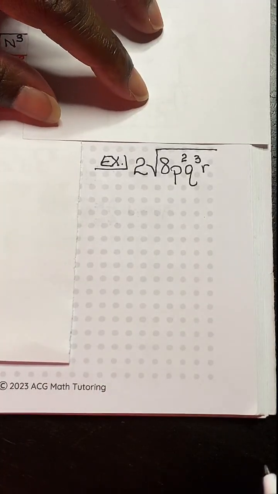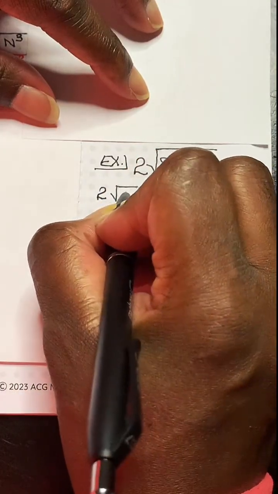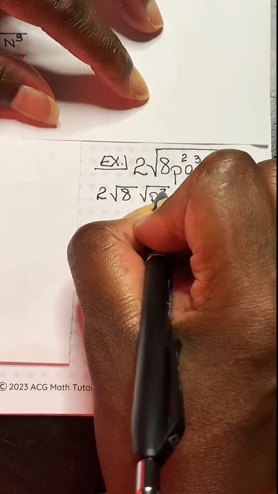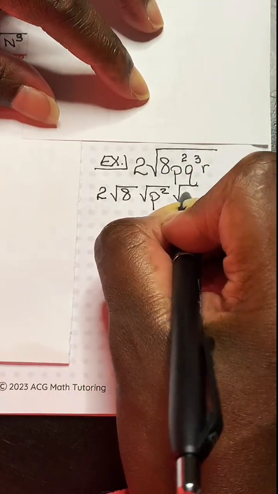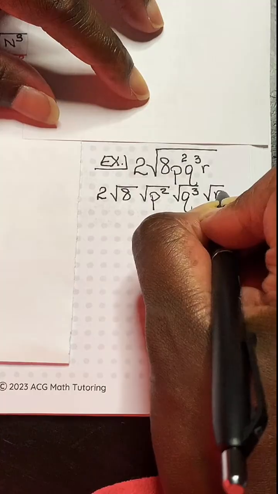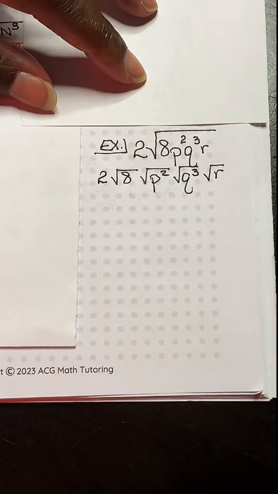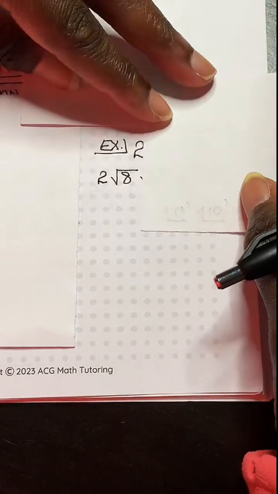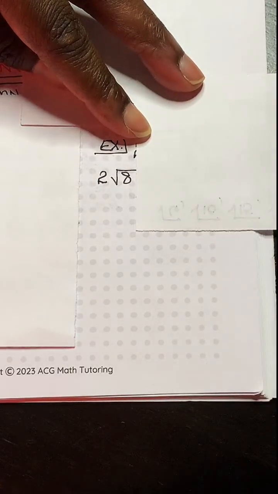All right. Let's get it going. So let's break all this stuff up. So we have our 2. I did see a few answers. I did see a square root. We have the square root of 8. We have our p squared. We have our q to the 3rd power. And we have our r. So let's focus on one at a time. Let's focus on the square root of 8.